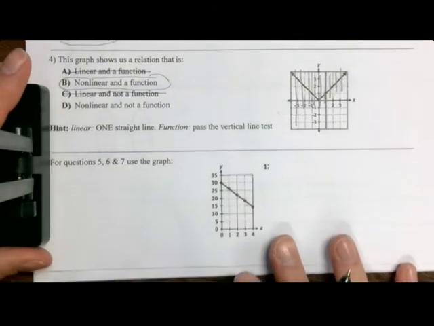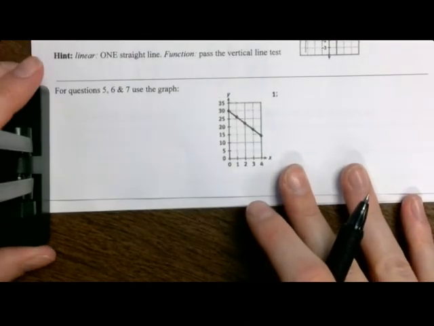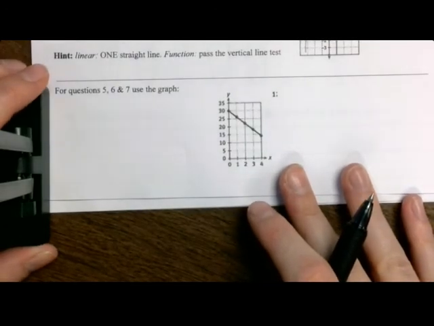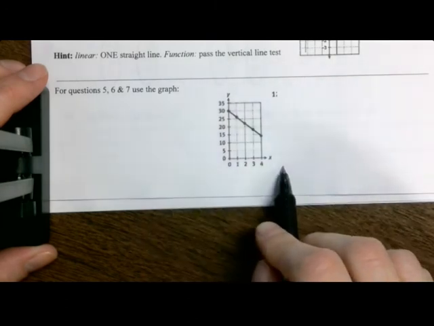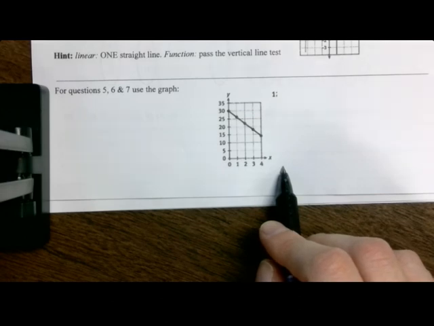All right? It says for questions 5, 6, and 7, we are going to use this graph. So I'm going to keep that graph kind of in my back pocket, and I'm going to switch to another video. That way we can have that whole section on one video.